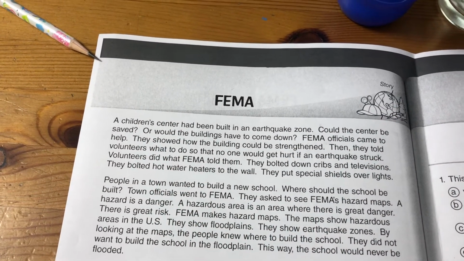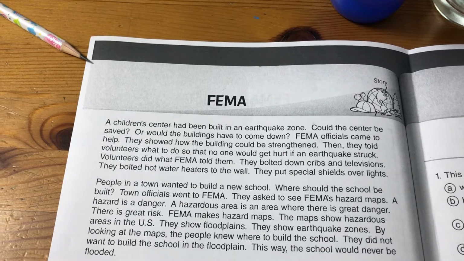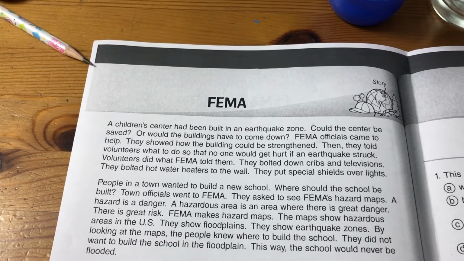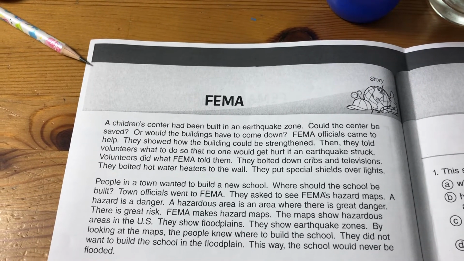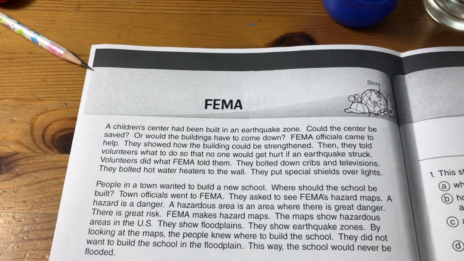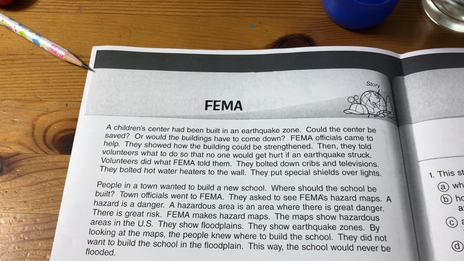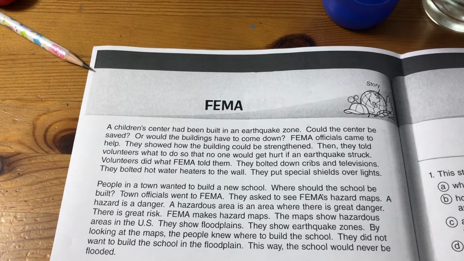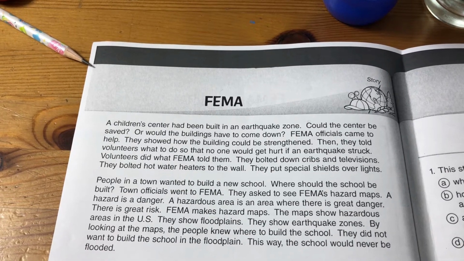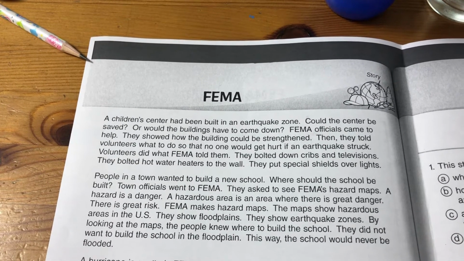A children's center had been built in an earthquake zone. Could the center be saved, or would the buildings have to come down? FEMA officials came to help. They showed how the building could be strengthened. Then they told volunteers what to do so that no one would get hurt if an earthquake struck. Volunteers did what FEMA told them.